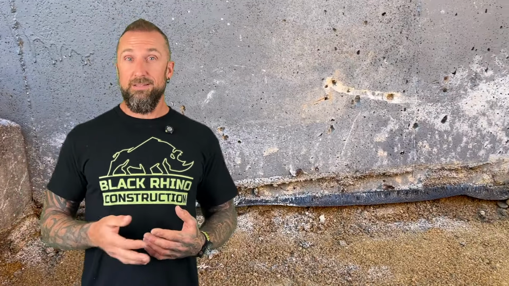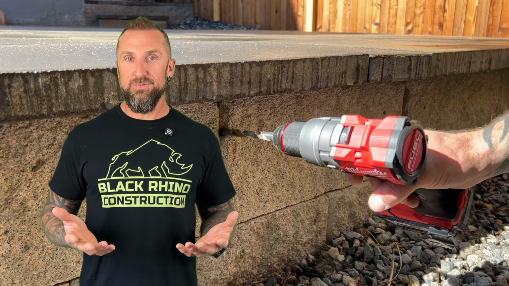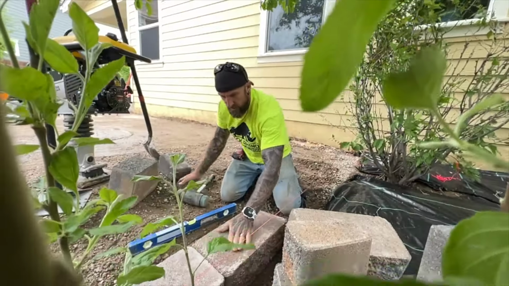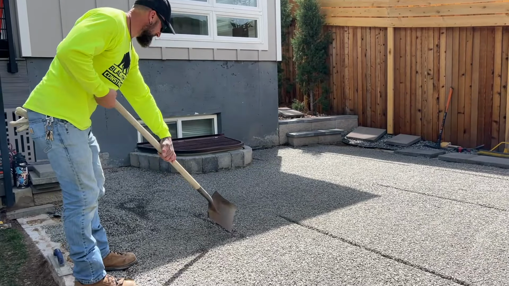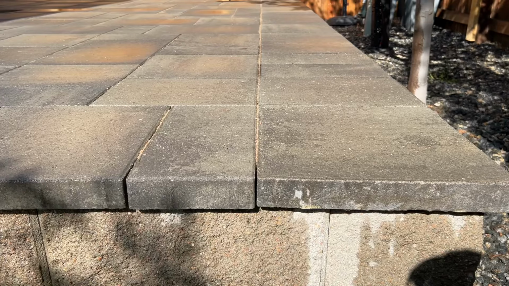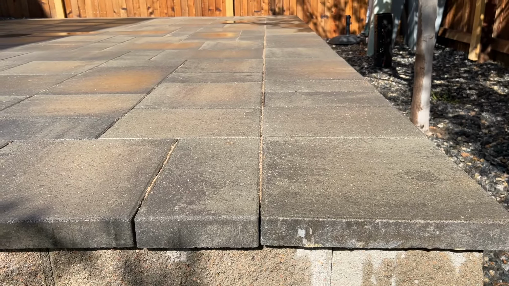This can lead to bad foundation issues. This can lead to sink spots. This can lead to a wide variety of problems, right? So what you want to do is put a 2% slope on your patio. That way that water sheds off there. It's very slight, very subtle, but at Black Rhino, that's the standard.